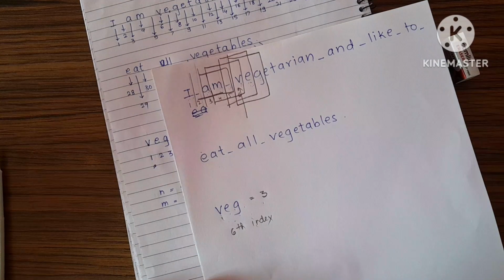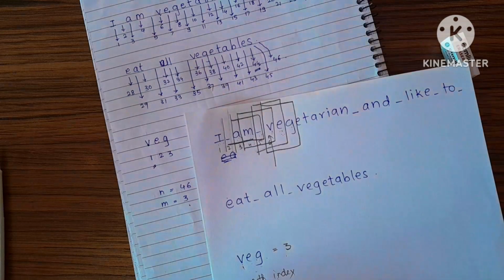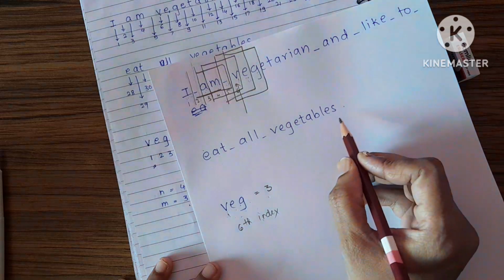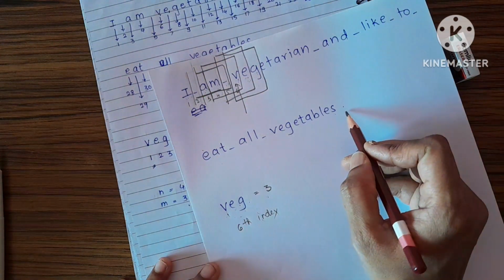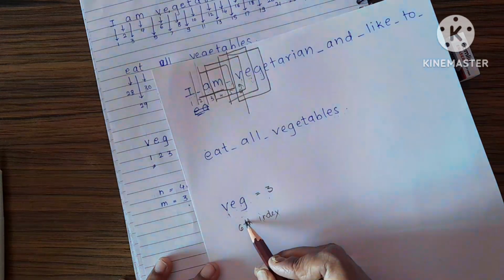Similarly, it compares the m characters from the text window. If a match is found, then it is a hit. Otherwise, it slides the window by one character in the text and again starts comparing the characters from the pattern. This continues till it reaches position n minus m plus 1. See, here it doesn't compare till the end of the string, because there is no point in comparing all the characters of the string.